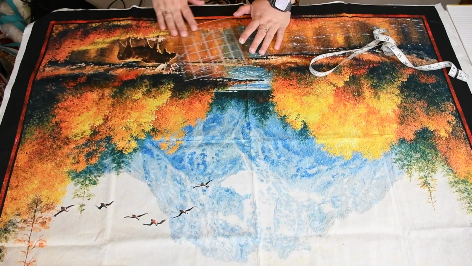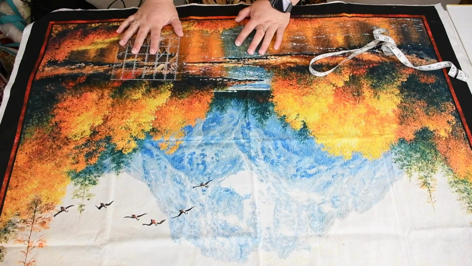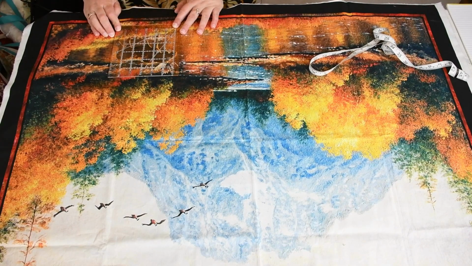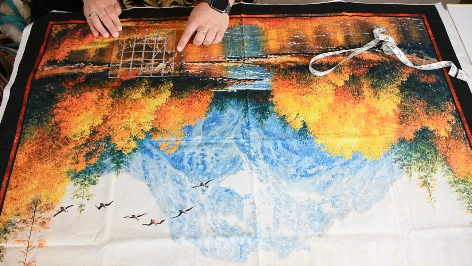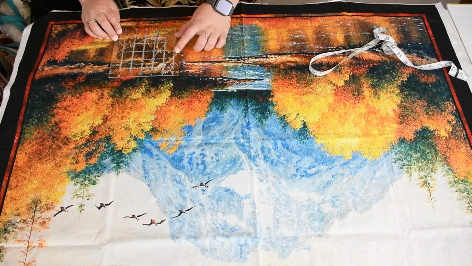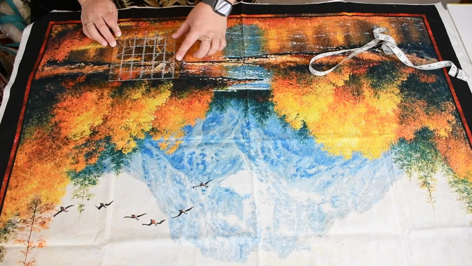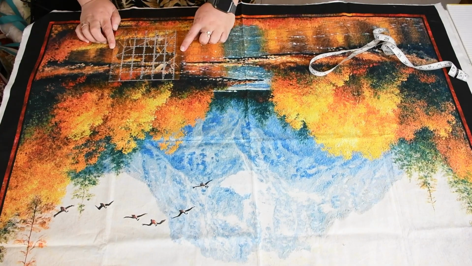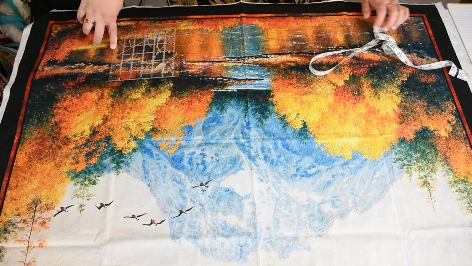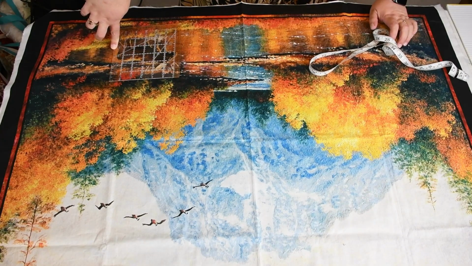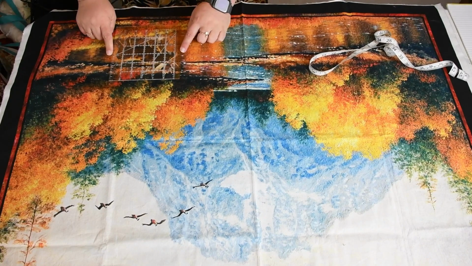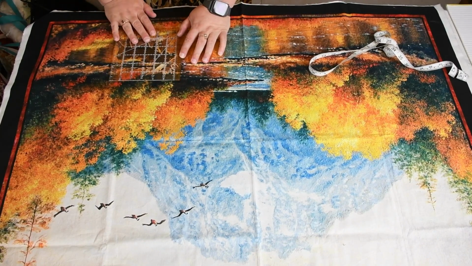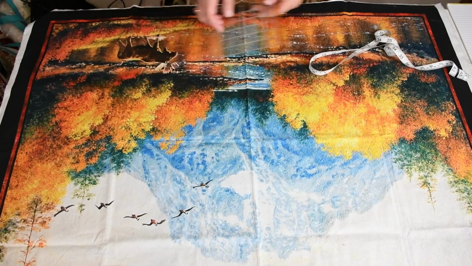So I know I want my moose as one whole window pane looking through. So I took my ruler and kind of measured, and I know that it will fit in a 6.5 inch square. So that means I need to cut my squares at 7 inches.